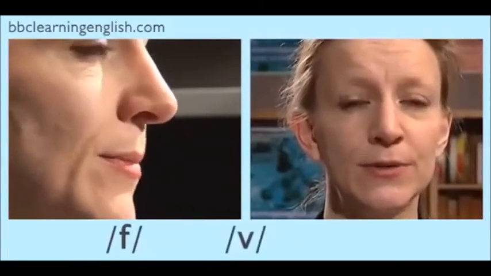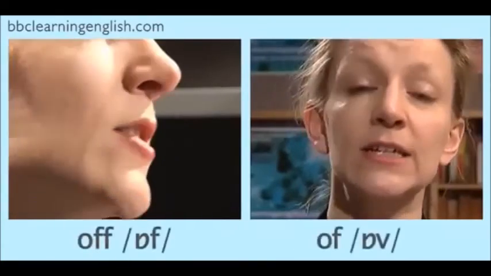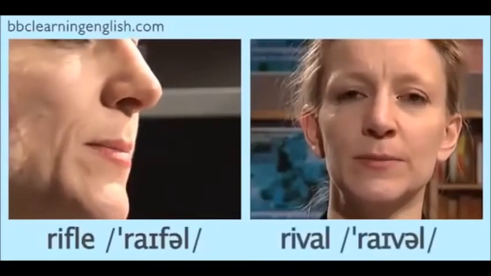You may find it difficult to tell the difference between this voiceless sound f and its voiced partner v. Listen carefully to hear the difference. For each example, I shall say the word with the voiceless sound first. Fan, van, leaf, leave, off, of, rifle, rival.